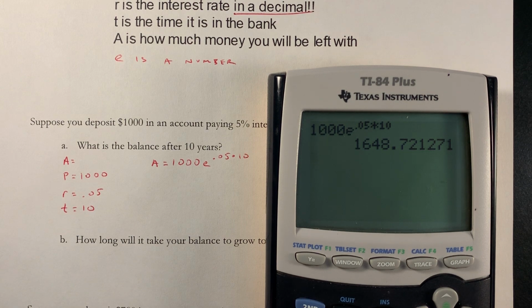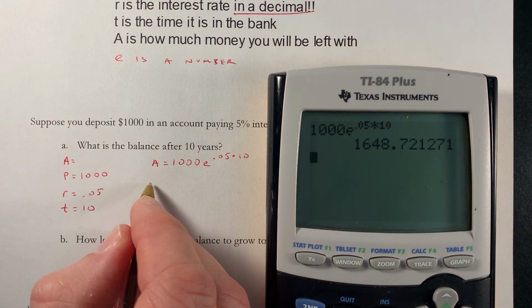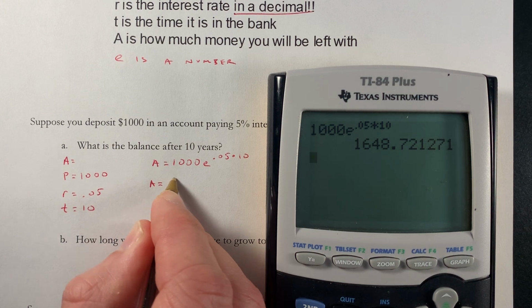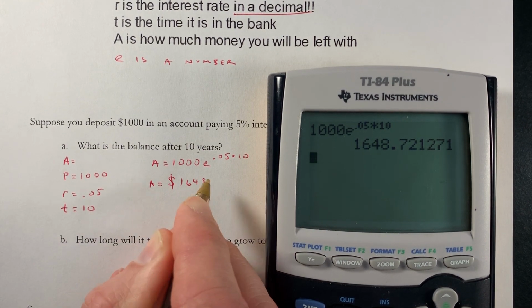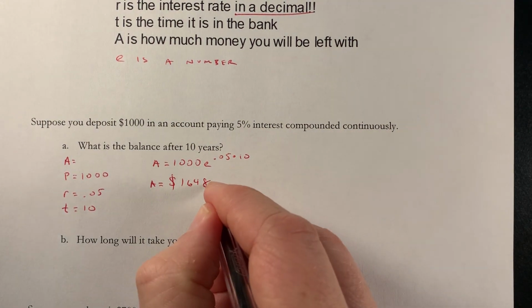Okay, so we get 1648.721271, but remember, this is dollars and cents. What we need is two decimal places. So in dollars, $1,648.72.